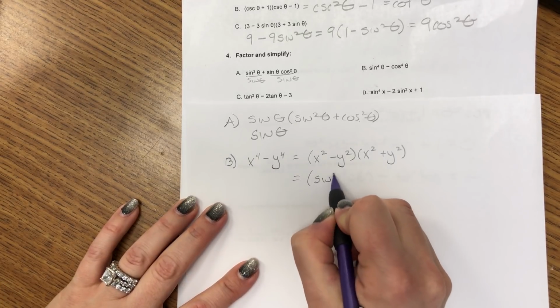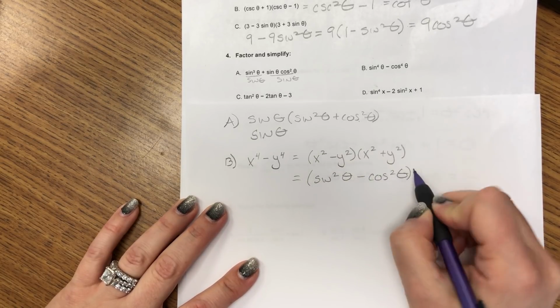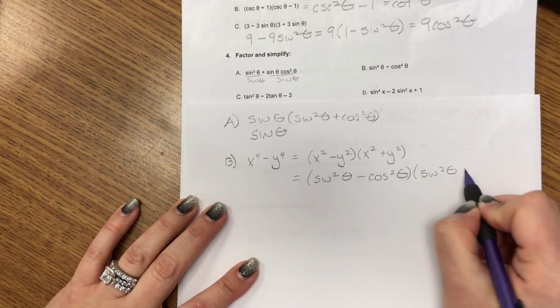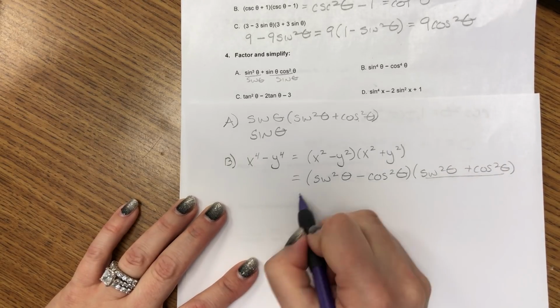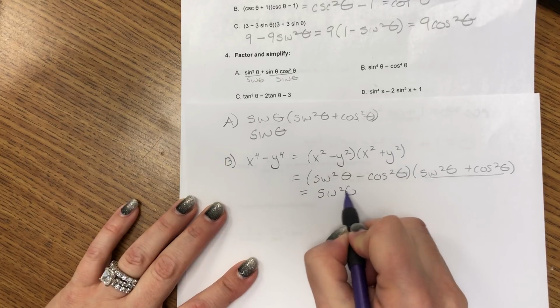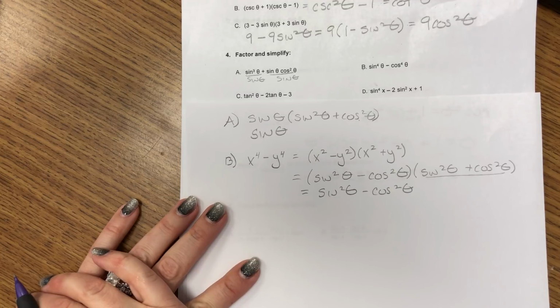So let me put back in sine squared minus cosine squared, sine squared plus cosine squared. Sine squared plus cosine squared is 1. And then sine squared minus cosine squared is nothing. We're just going to leave that as our answer.